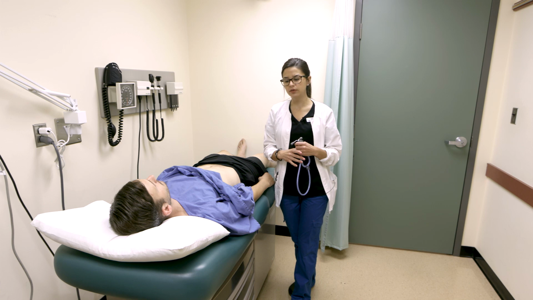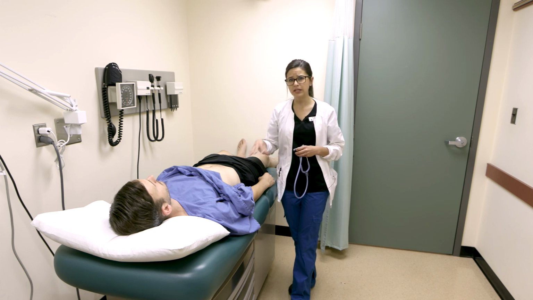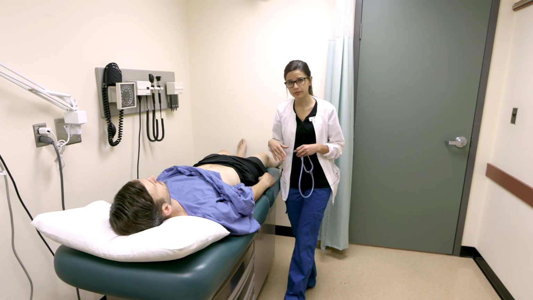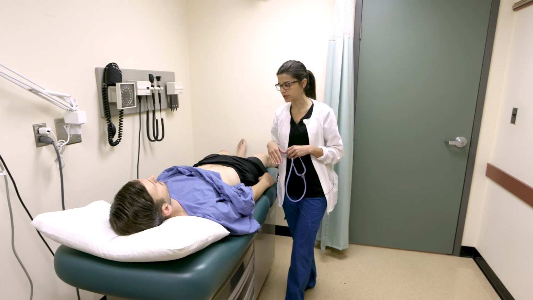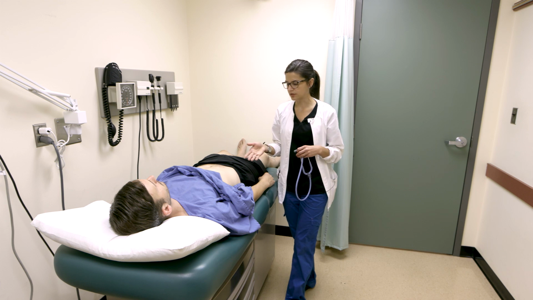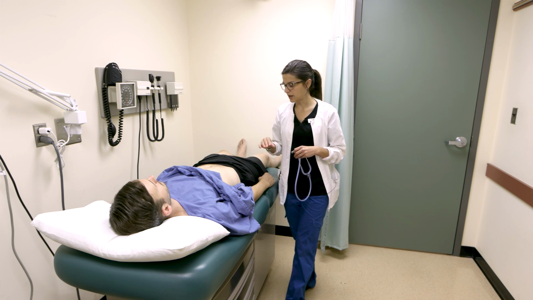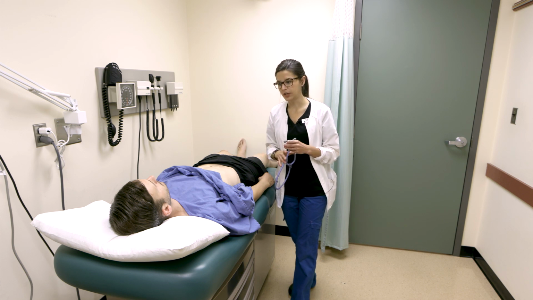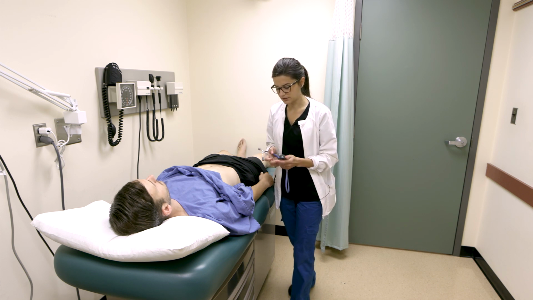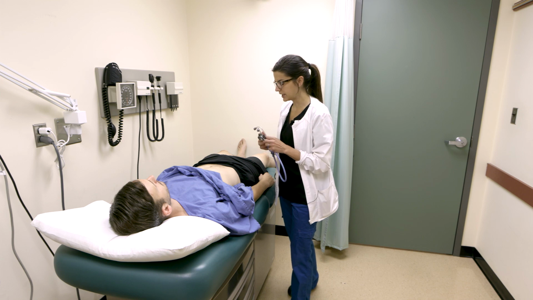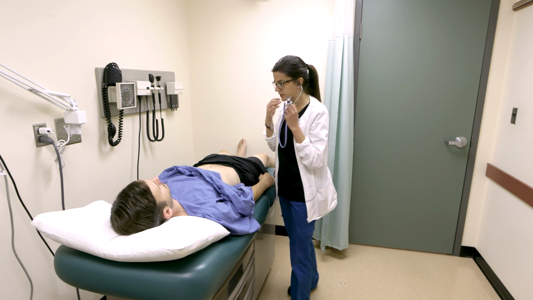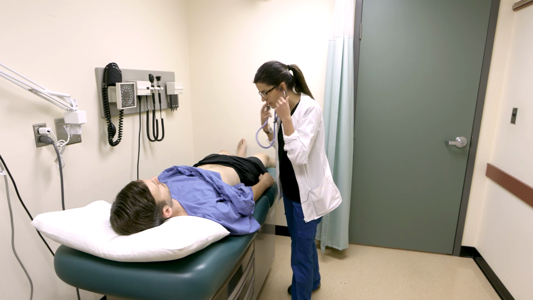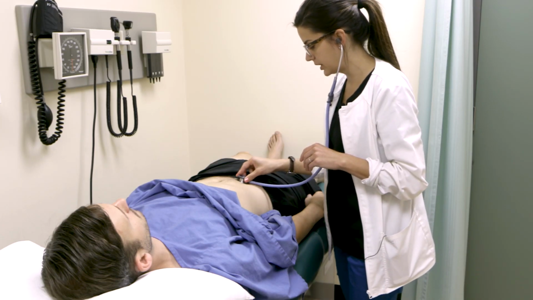Typically when you're doing an assessment, you go from inspection to light palpation, then auscultation. But with the abdomen, it's a little bit different. You don't want to jump into palpation just yet because you can disturb the bowel sounds. So we're going to auscultate before palpating with the abdomen. When you auscultate for bowel sounds, typically it's with the diaphragm, and you usually start in the right lower quadrant because bowel sounds are often caught here right away.